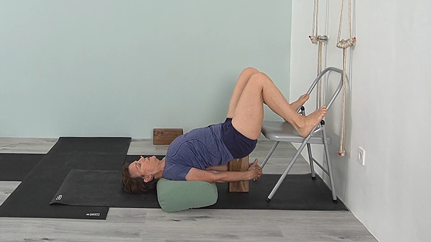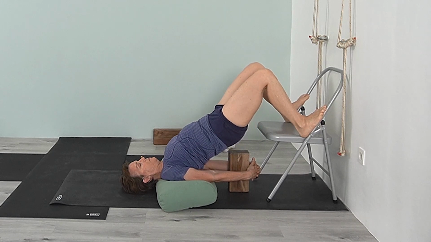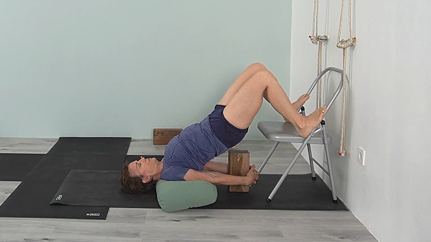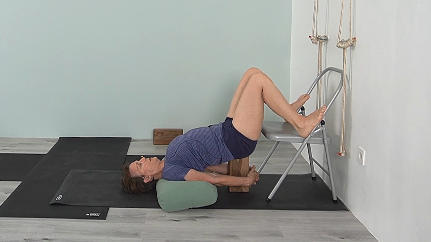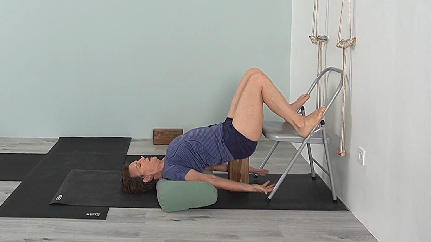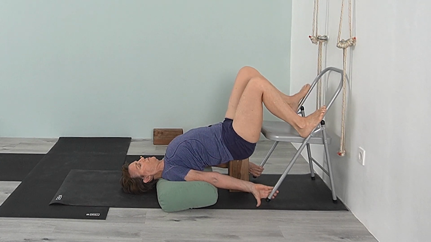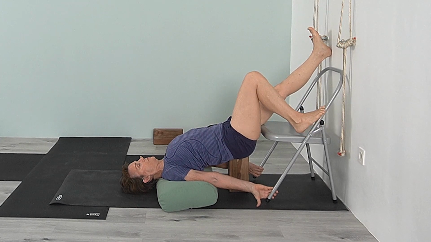And then press the feet into that chair, lift up. Press the arms down. And come back down. And now turn the hands and catch the fingers on the chair legs and open through that wrist. And extend the legs up.